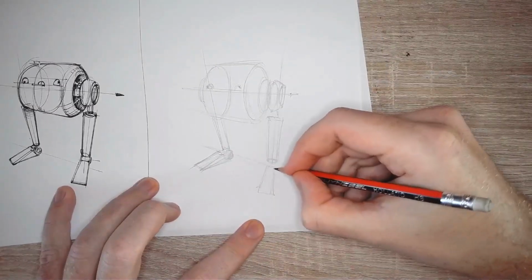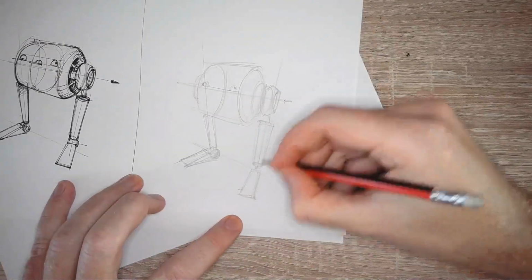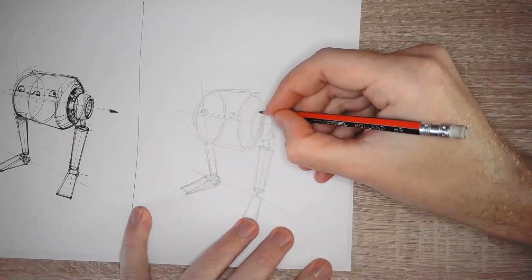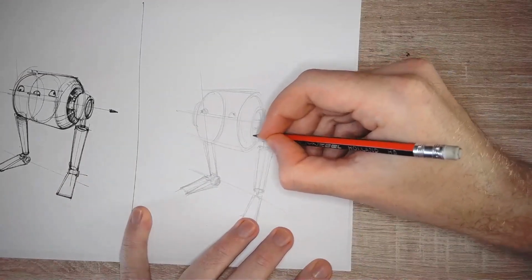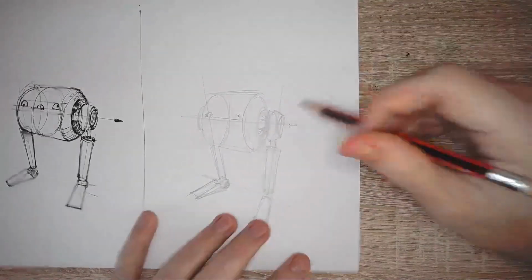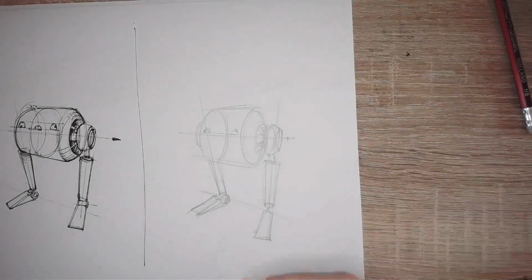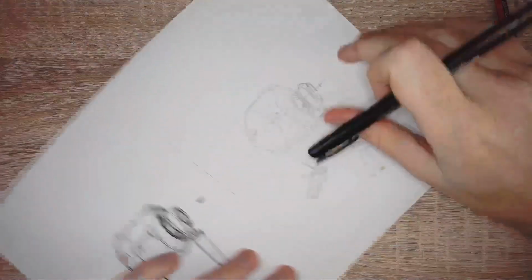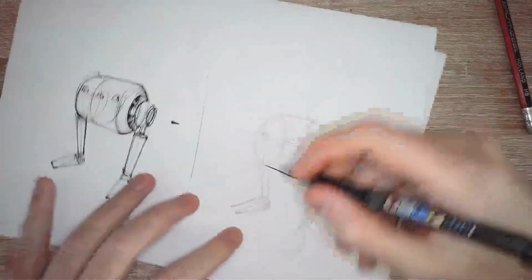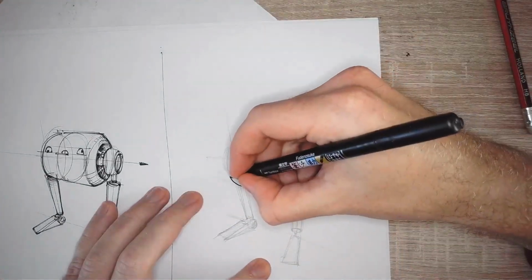Like that, and then do this leg as well. All right, and now this is pretty much enough. Or maybe I forgot to do the internal part here. Something like that. I am going to switch straight to my Tombow pen. And then now I'm just gonna follow my lines that I set down.